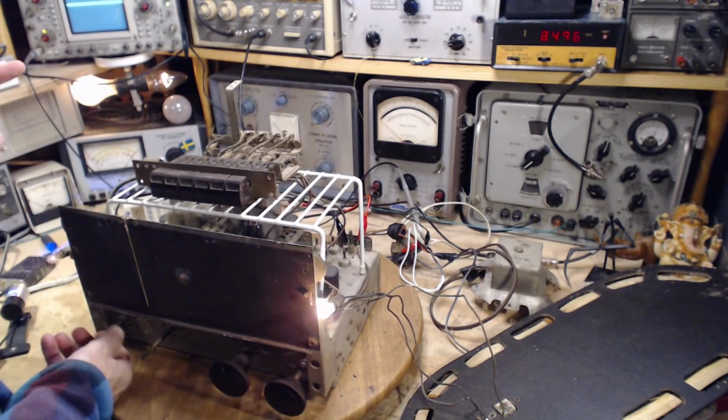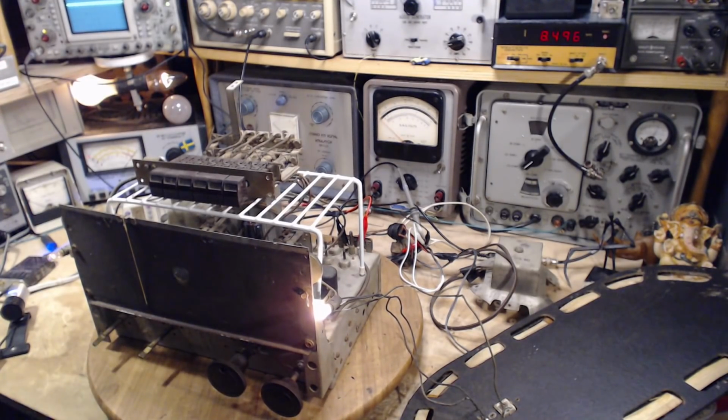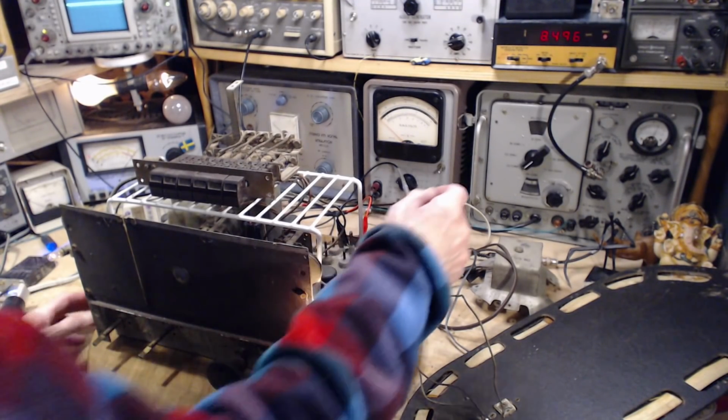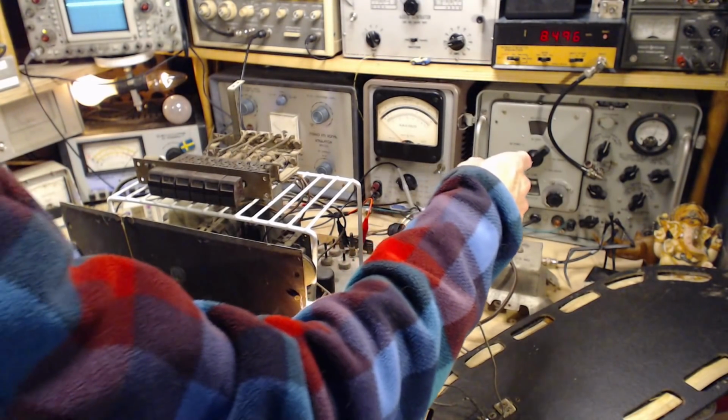Radio came on. Okay, I'm going to try to tune in, or we're guessing 9.2 or something of that sort. I have a fairly strong signal coming from over here.